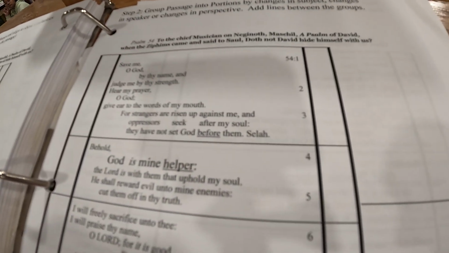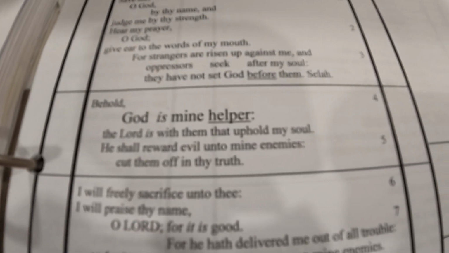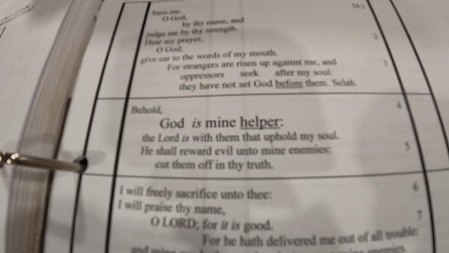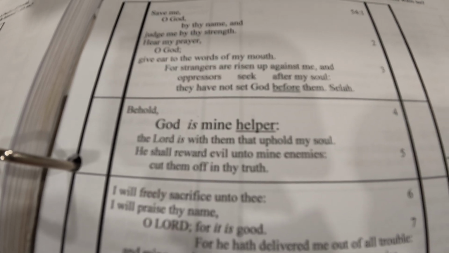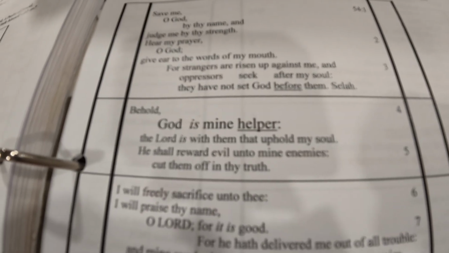Now, what happens when we get to verse 4? "Behold, God is mine helper. The Lord is with them that uphold my soul. He shall reward evil unto mine enemies." Is the psalmist talking to God, directly addressing God? No, the answer is no. The psalmist is talking about God, but the psalmist is talking to whom?